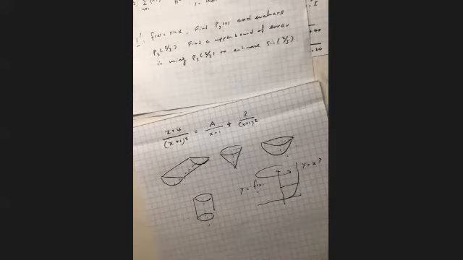For the volume problem, has Dr. Chadwick mentioned something about revolving around different axes of rotation? For example, revolving around x equals 5 or y equals 3. Has he mentioned anything about that?